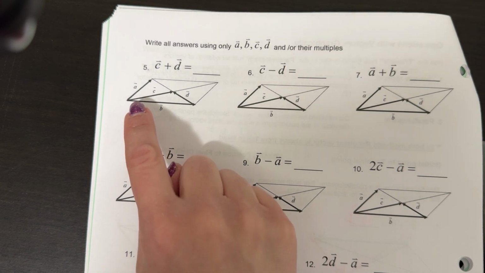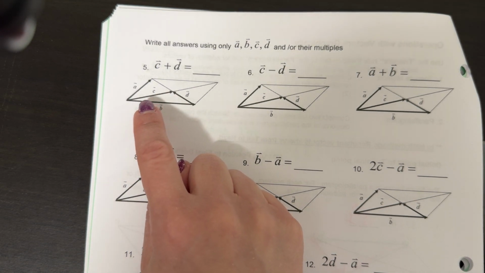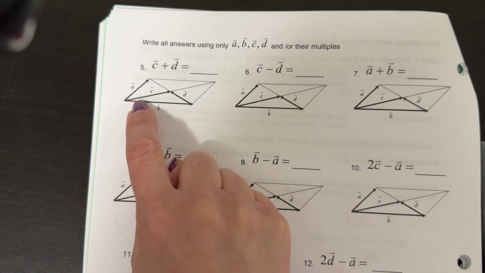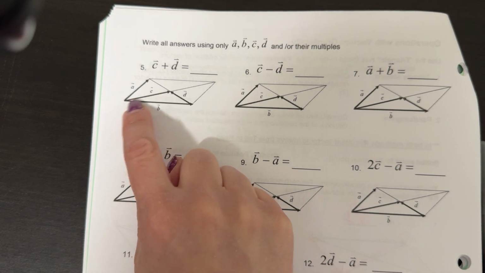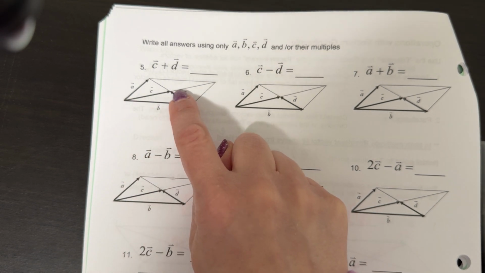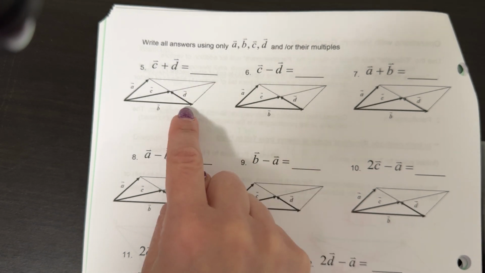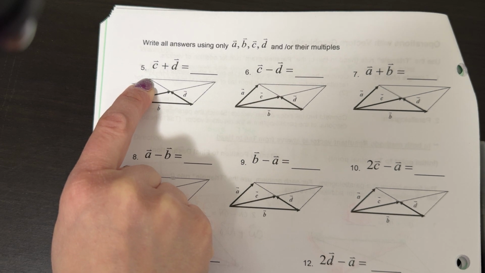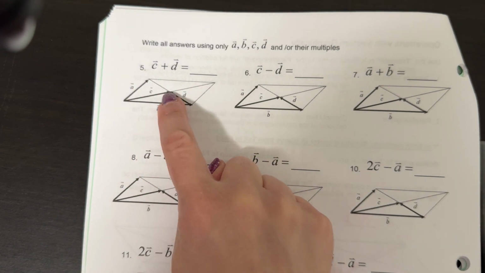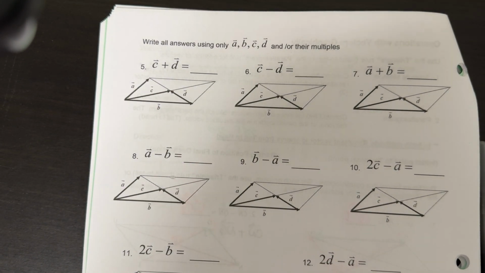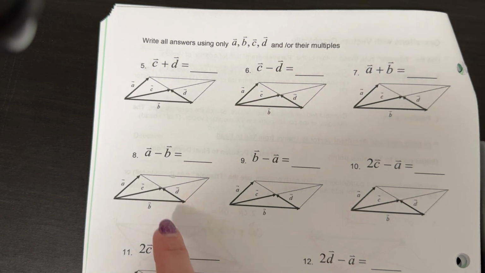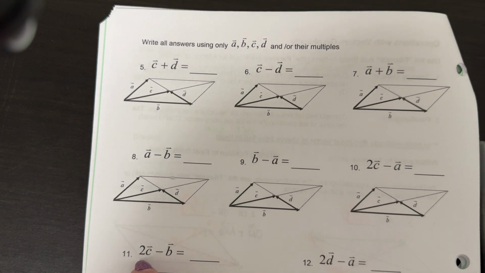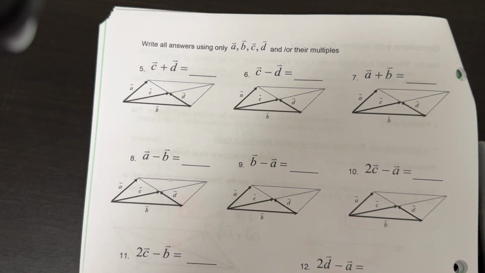Another property of parallelograms is that diagonals bisect each other. So this segment C, this vector C, is equal to this vector C here, and this vector D is equal to this piece D, because the diagonals intersect each other in the middle. They're bisected. So we can translate these vectors anywhere we want to create a smooth path.